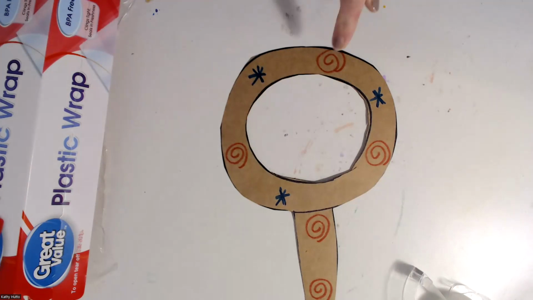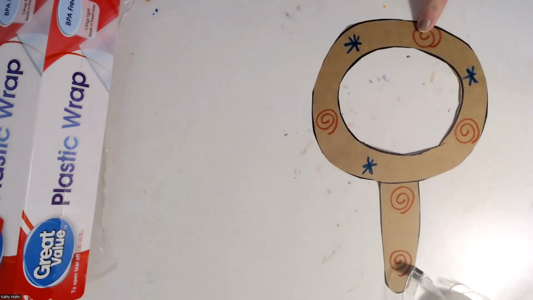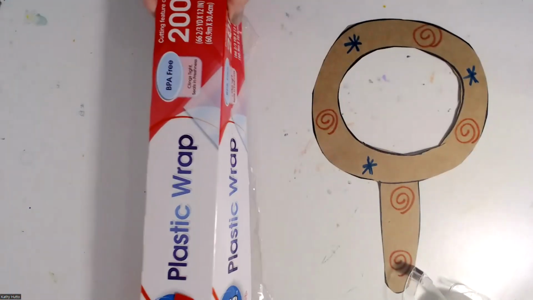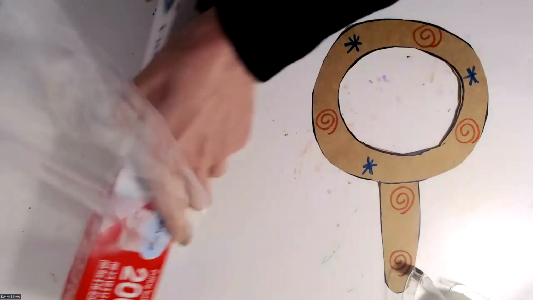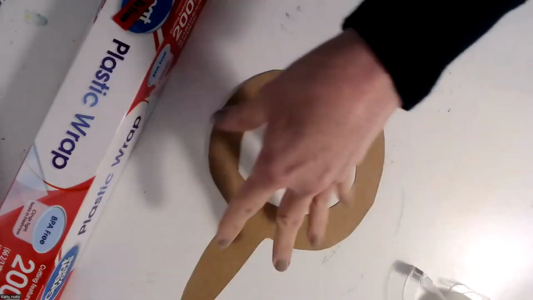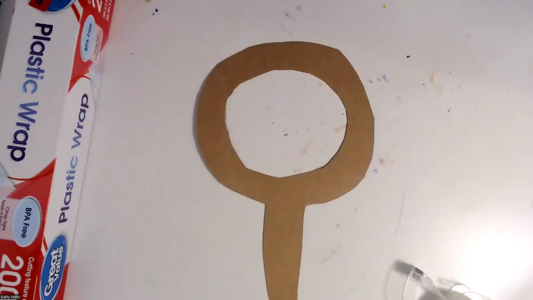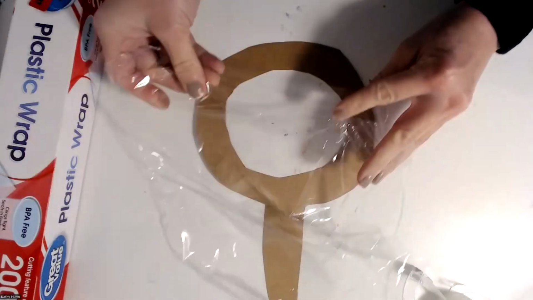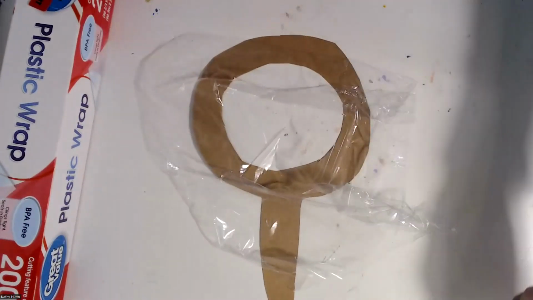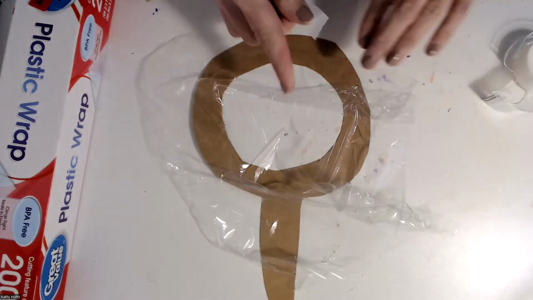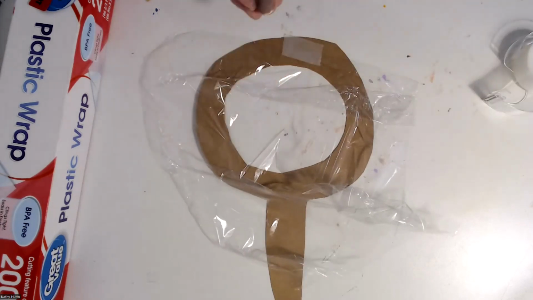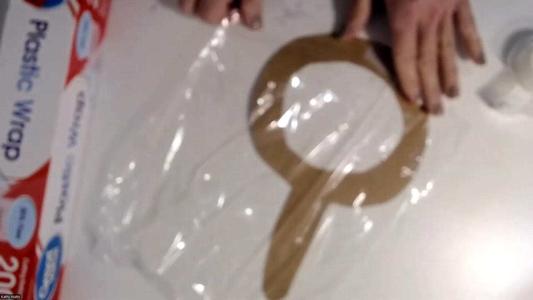Okay, once you get your magnifying glass decorated, then you're going to take some kitchen plastic wrap, just a little bit. We're going to turn our magnifying glass upside down. We're going to take one end of the plastic wrap and put it at the top. And you may need a grown-up to help you. Plastic wrap gets a little tricky to work with because it kind of sticks together. So if you need help, you can definitely get a grown-up to help you.